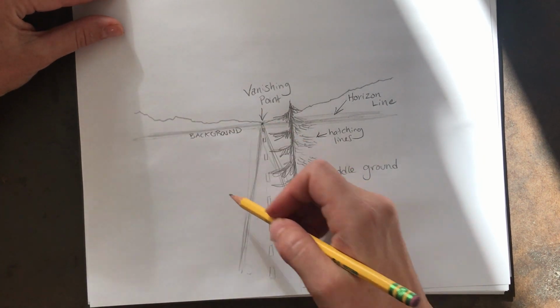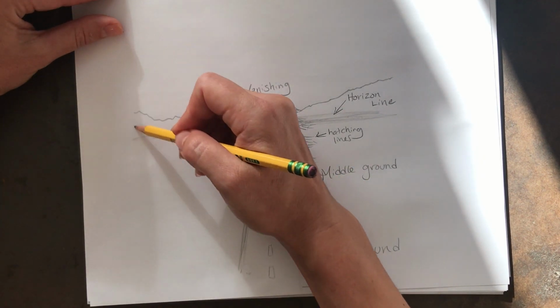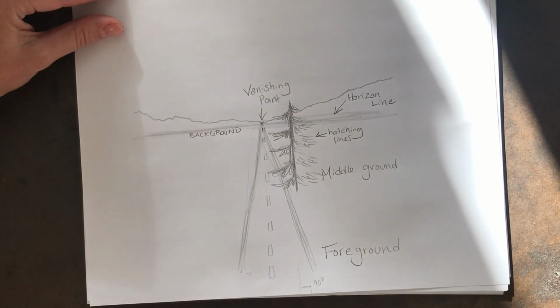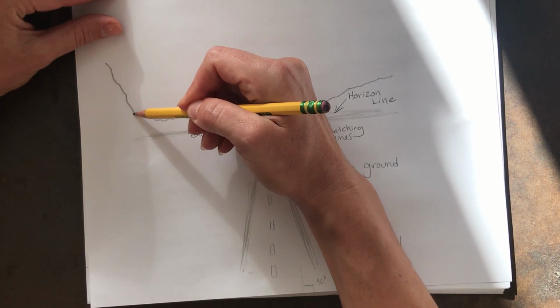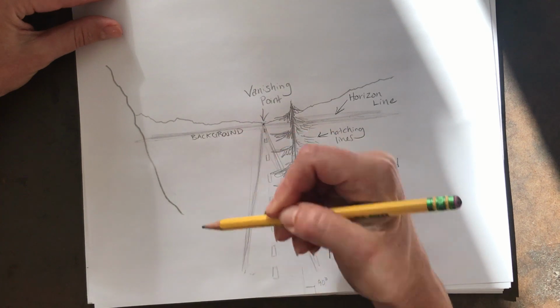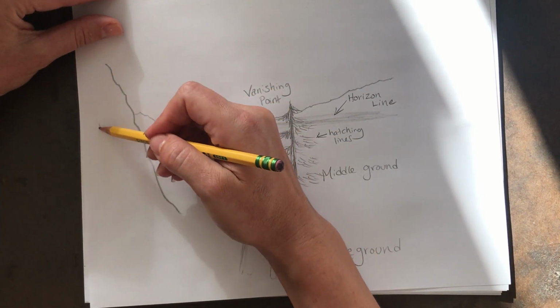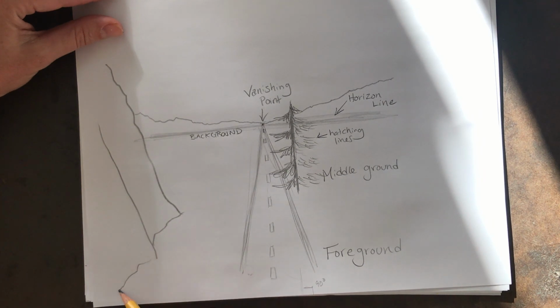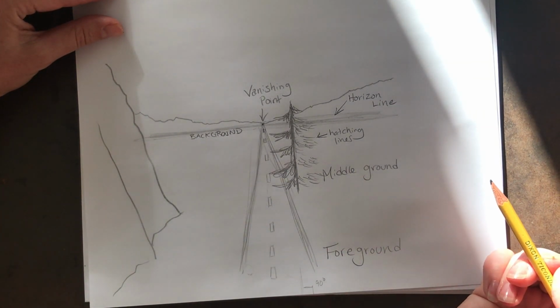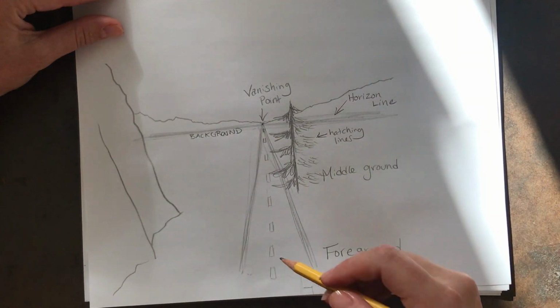I'm going to put a few more mountains coming in as though they're very close to us. So I'm going to put one mountain in from this side, as if this is a large cliff in the foreground. And you'll see why we do that in a few minutes. Okay, we can add a few more trees.